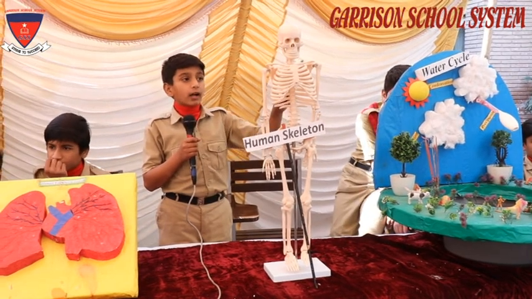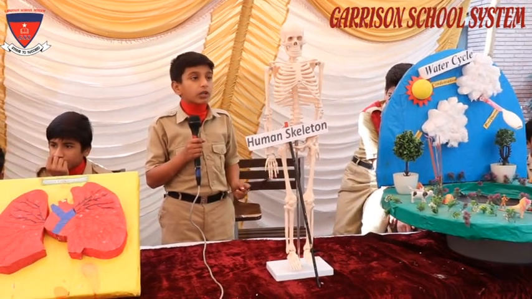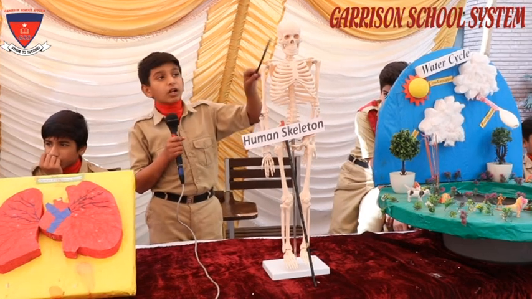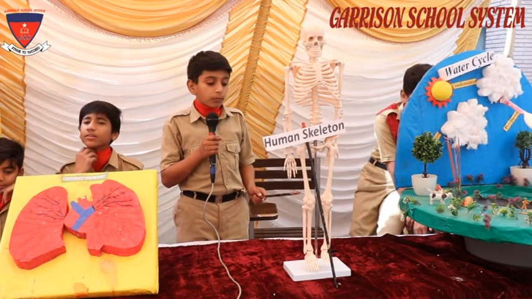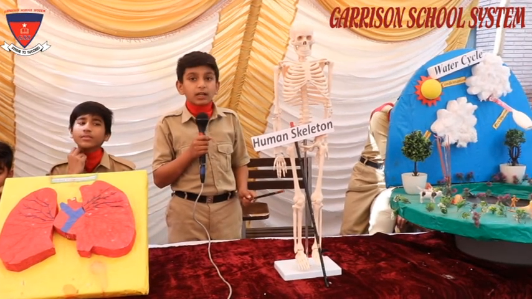The collarbone is called the clavicle, and the smallest bone in our body is called the stapes, present in our ear, and the longest bone in our body is called the femur, present in our leg.